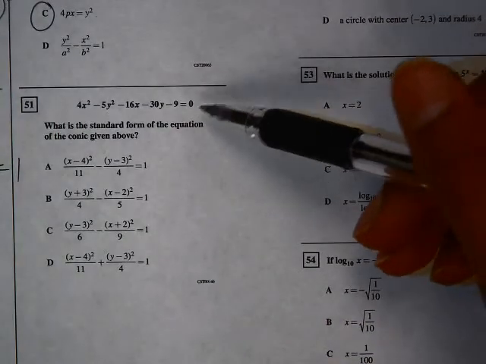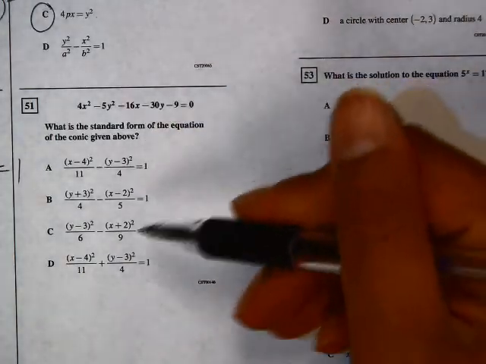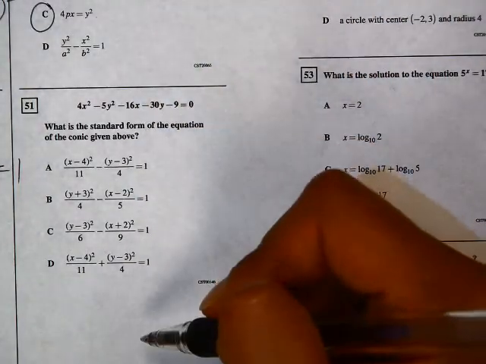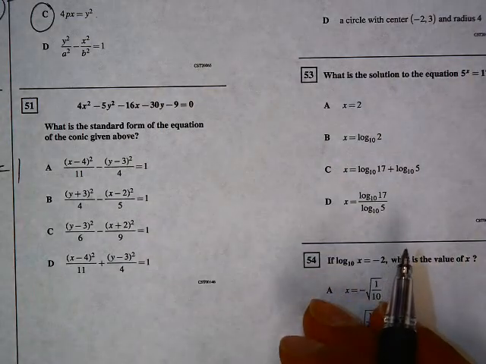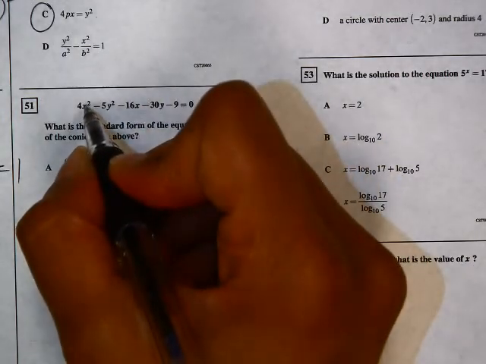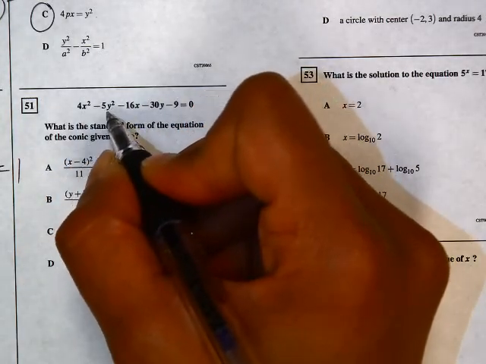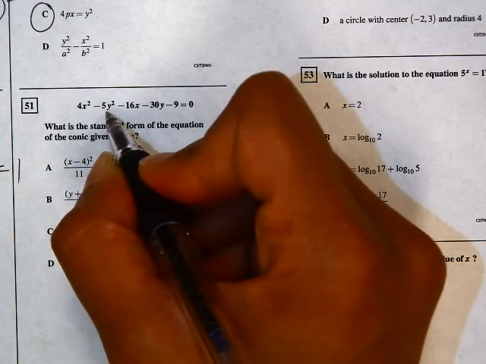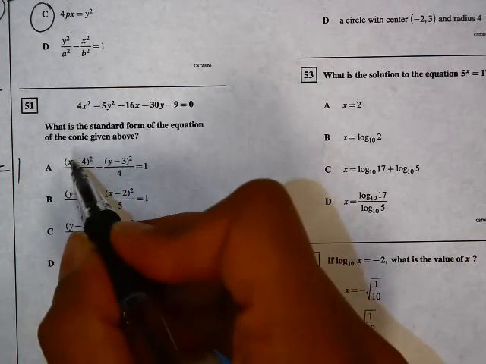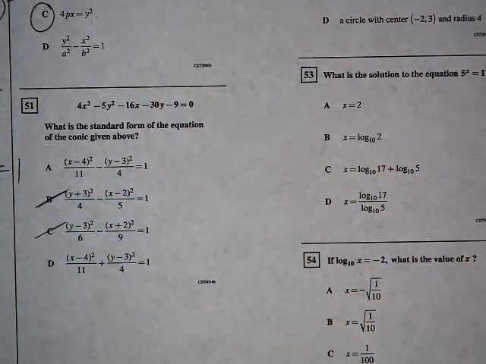All right, in number 51, what's the standard form of the equation of the conic section given? Standard form means graphing form. So let's start working through this and see if we can start narrowing down our choices. We can already see here the x squared is positive, the y squared is negative. So immediately we know that the x squared is going to be the positive term, the y squared is going to be the negative term. So I'm going to immediately cross out b and c.